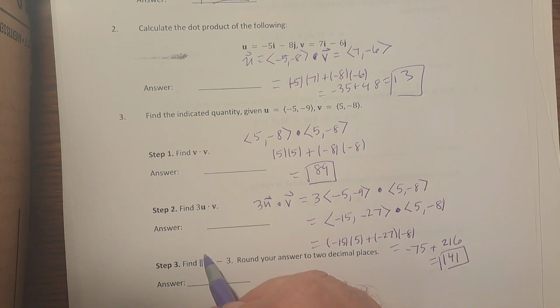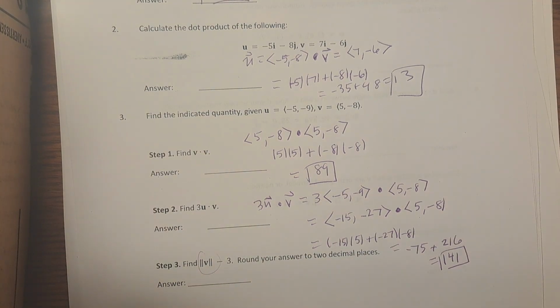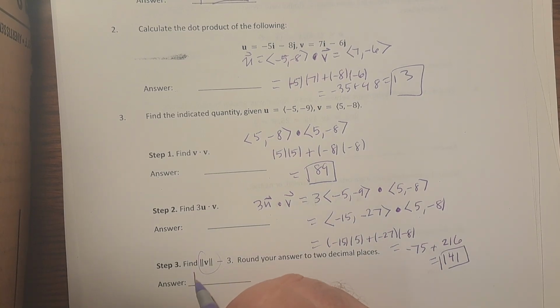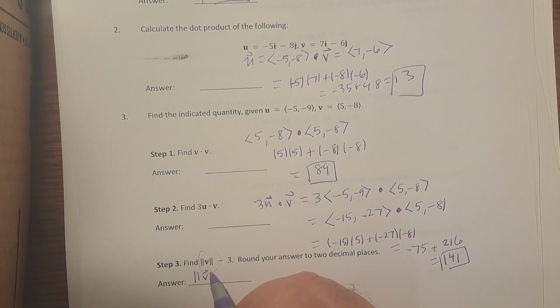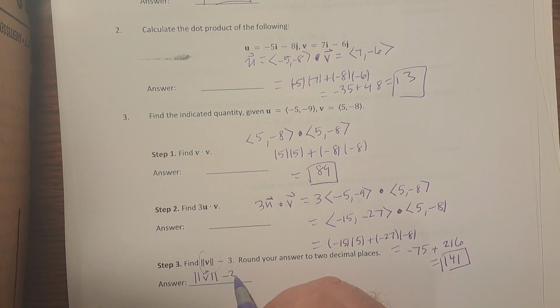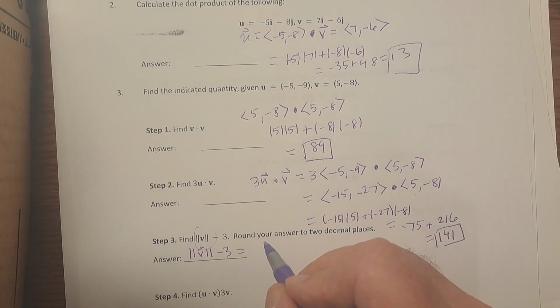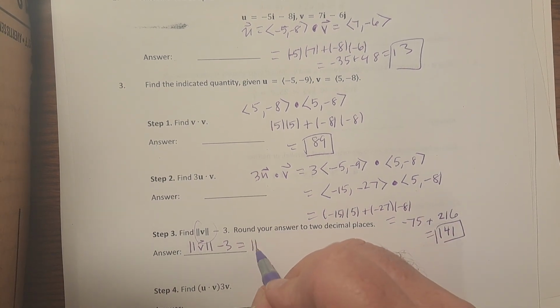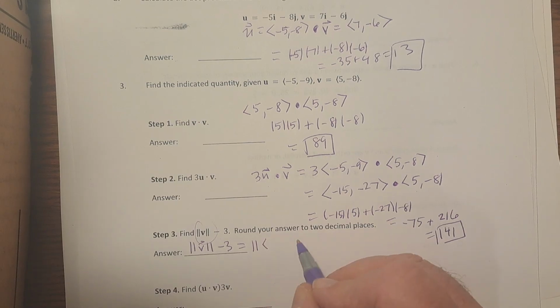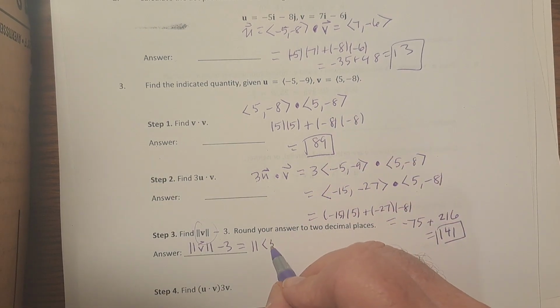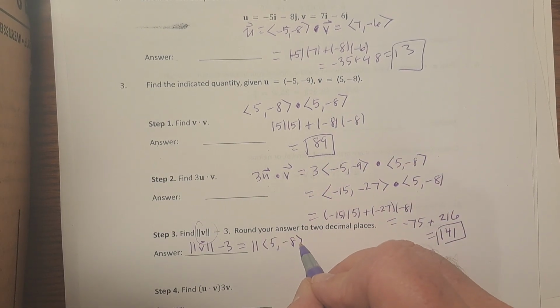All right, this is a number, because if you measure the length of the vector, that's a number, and then after you get that number, you're supposed to subtract 3. So let's measure the length of v, and after we do, let's subtract 3. The length of v is the length of the vector, because we're given v, 5, minus 8.